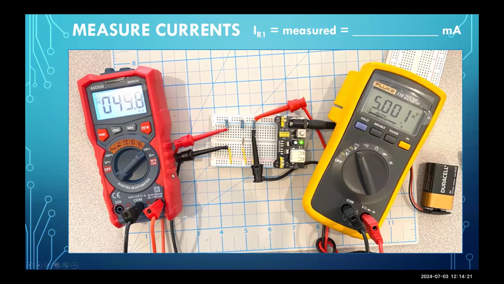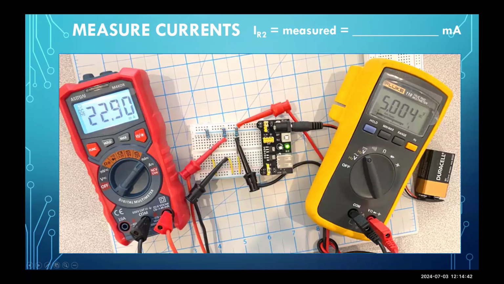Next, how do I determine current number 2? To determine current number 2 through this branch, I have to rebuild the jumper in the first branch. I cannot leave this open and just yank out the brown jumper for the second branch. I have to rebuild this, yank the second jumper, and then measure across here. Watch what happens. The first jumper has been repositioned, so I still have current flowing through that first branch.